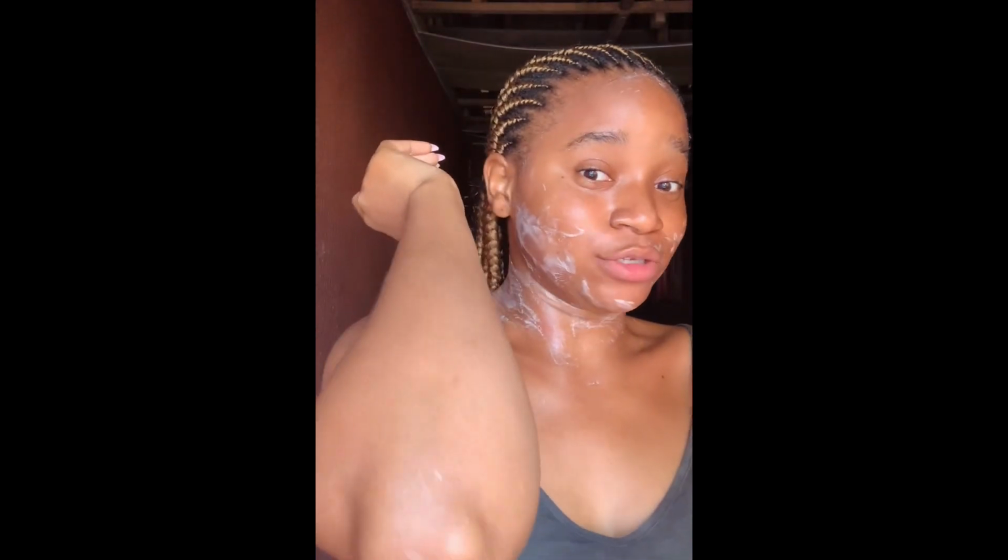Also, you can use this soap on your body. As you can see, I applied this soap under my elbow. So you can also make use of this soap on your body. It can be used on the face and it can be used on the body. So you need to take note of that.